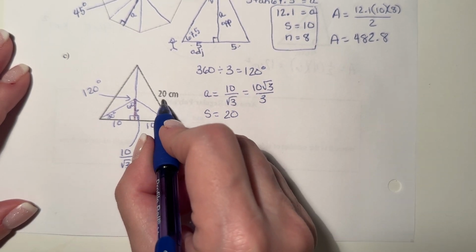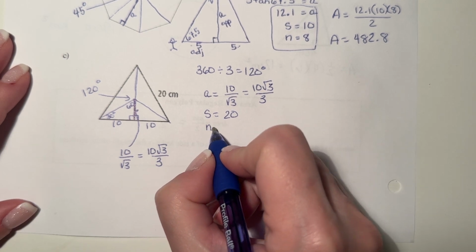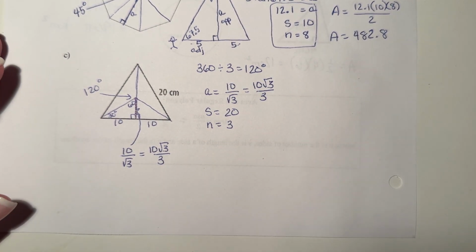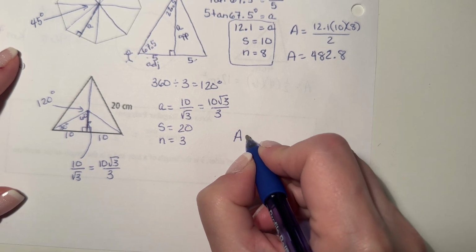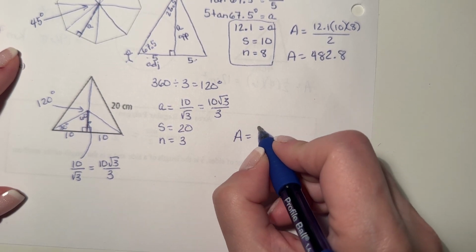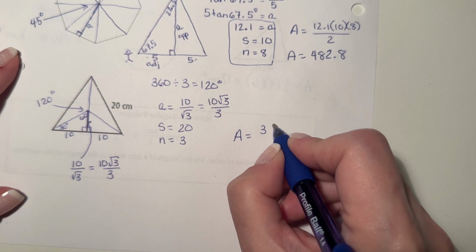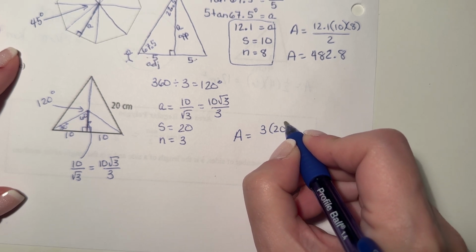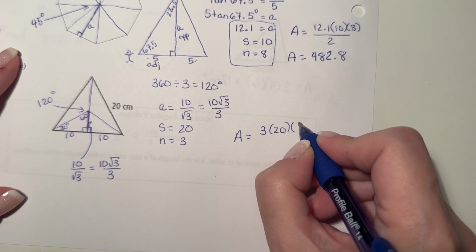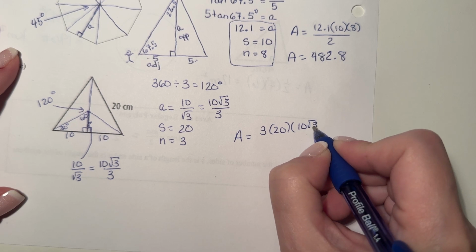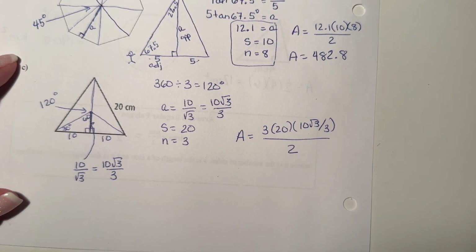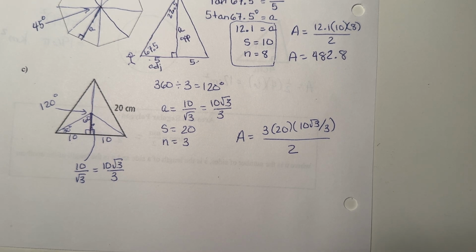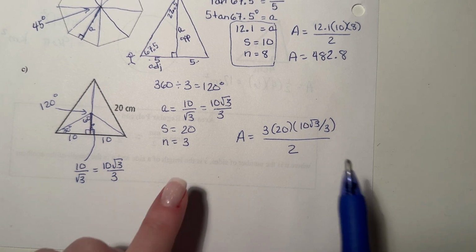That's coming from right here. And I know the number of sides is 3. So let's use our new formula. Area equals N S A. Now, since there's a radical 3 in this, let's talk about what goes in the calculator.